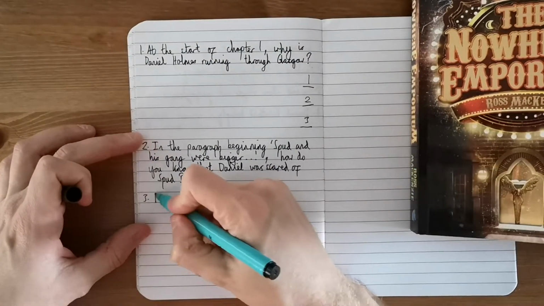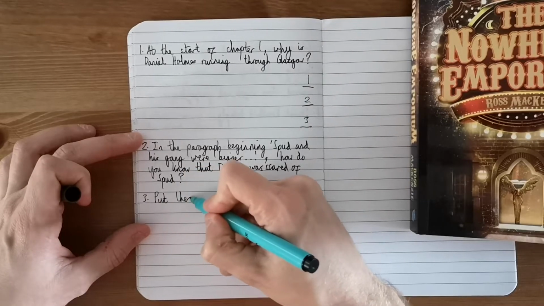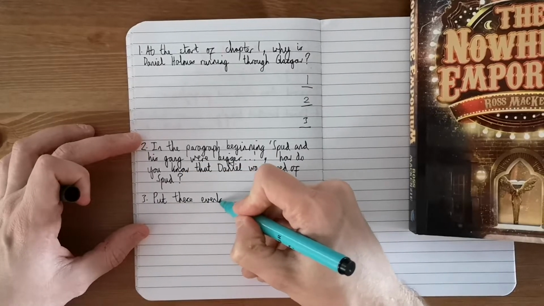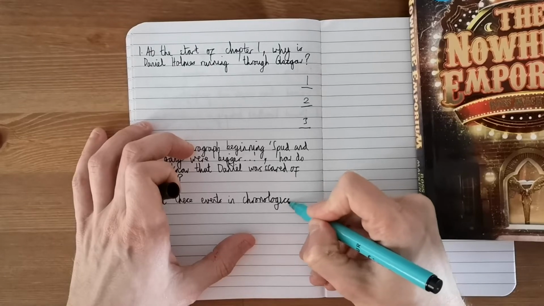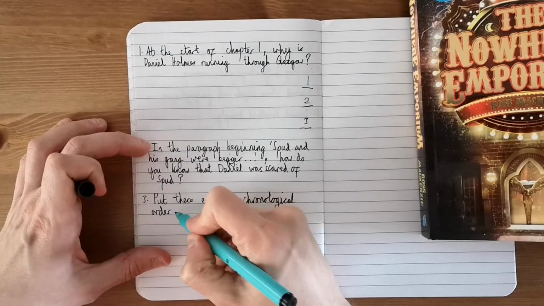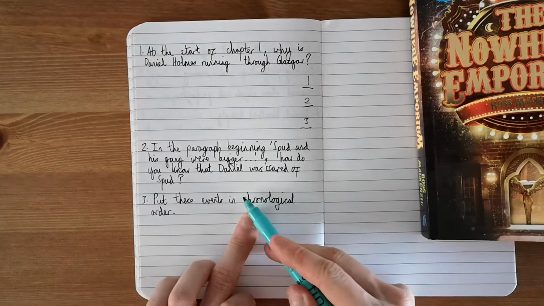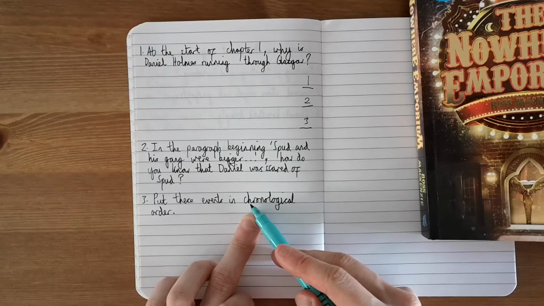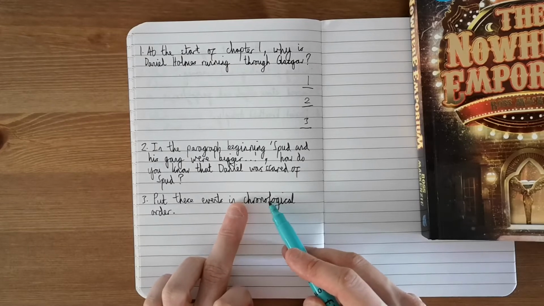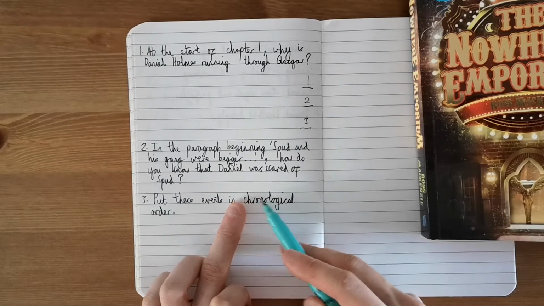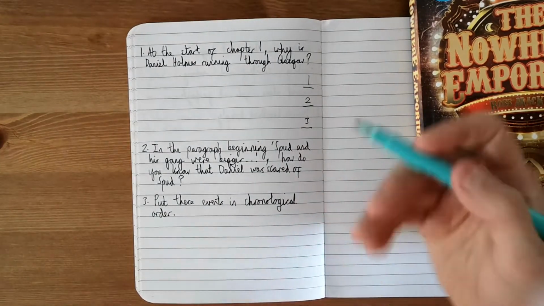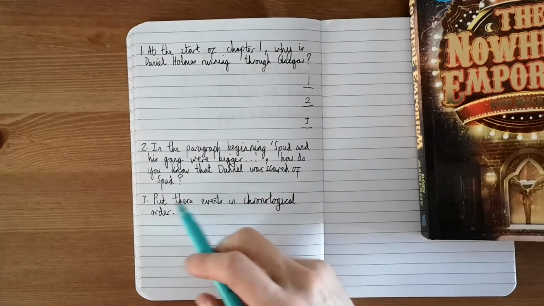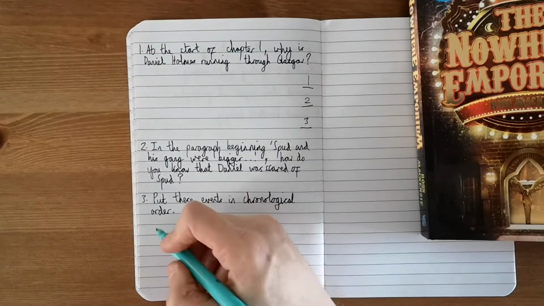You just write, put these events in chronological order. Chronological, just remember silent H on the word chronological. That sort of root word, chrono, is taken from ancient Greek and it means time. Logical means order, really. So chronological literally means putting things in time order. Put these events in chronological order.